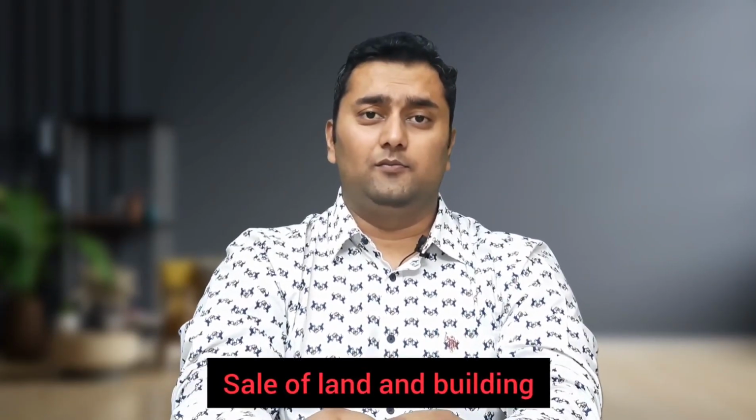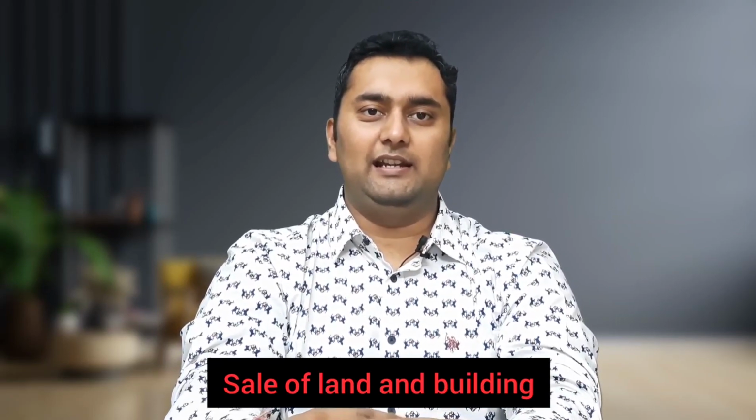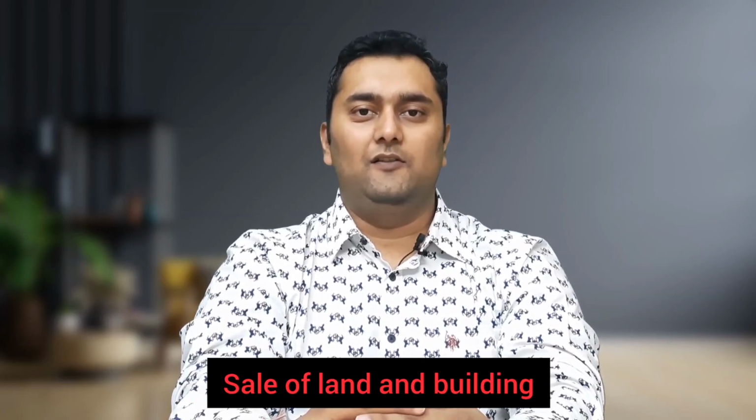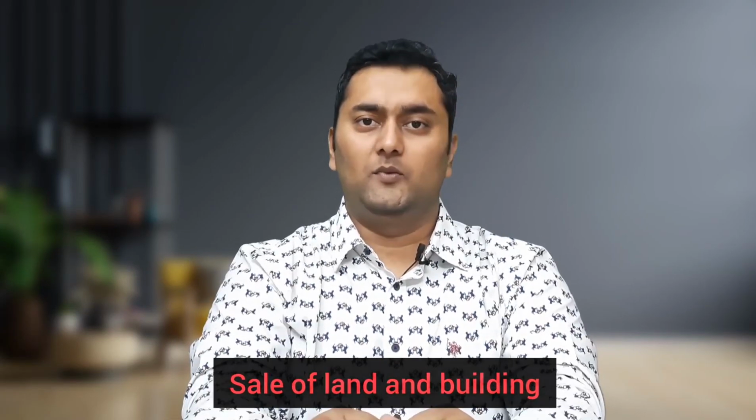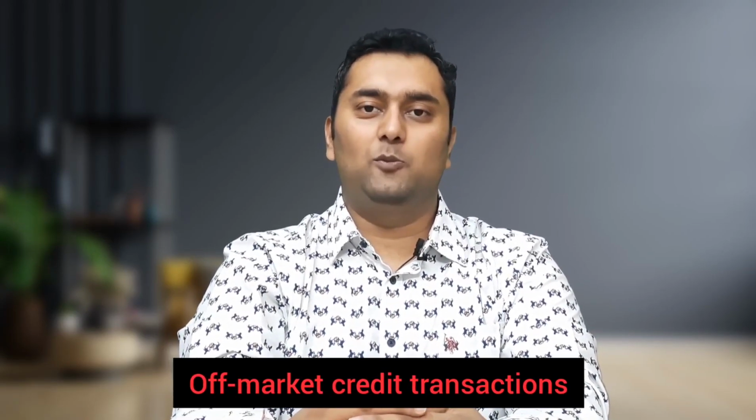Number 35. Any amount received from the sale of a building will reflect in the AIS. The details will be taken from Form 26QB. Number 36 are off-market debit transactions. The depositories and the RTAs are required to submit details of any off-market debit transactions done in the year, such as gifting of shares, mutual funds, or transmission of units due to the death of first holder, etc. Similar to off-market debit transactions, off-market credit transactions will also be reported in your AIS.